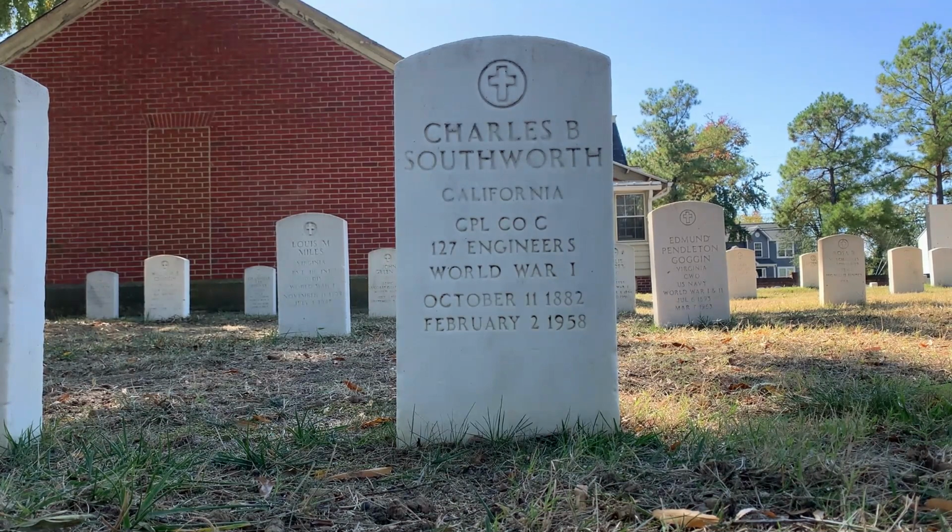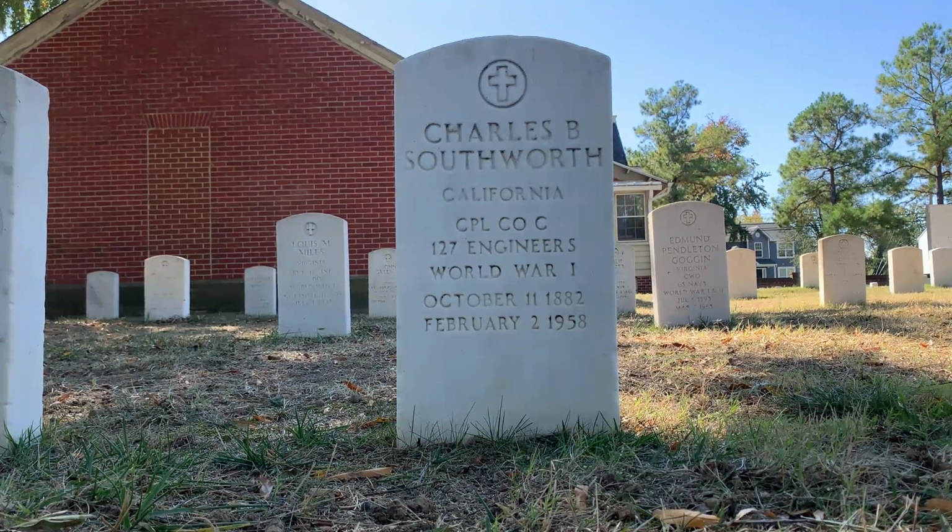And then finally below that there, we finally have something that is quite important. We have their date of birth as well as their date of death. So in this case, his birth date was October the 11th, 1882, and he died on February 2nd, 1958. And then was eventually buried here at Seven Pines National Cemetery, along with a lot of others.